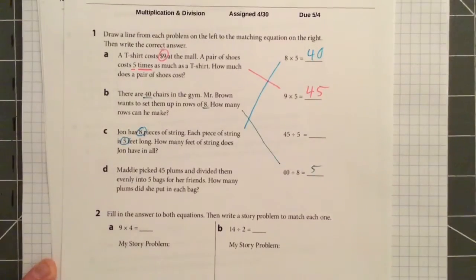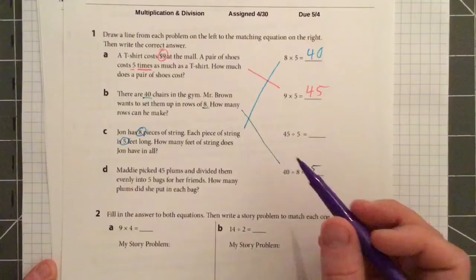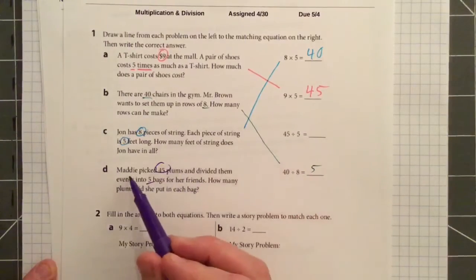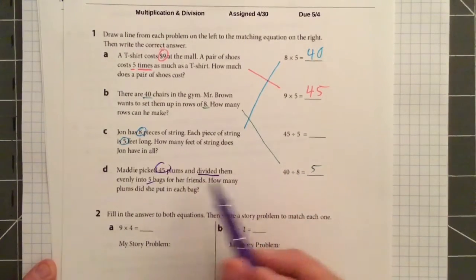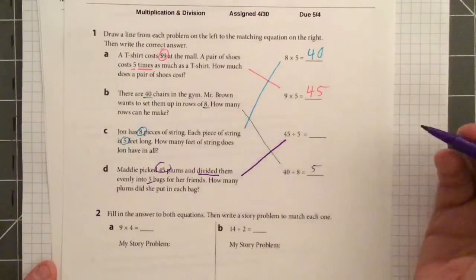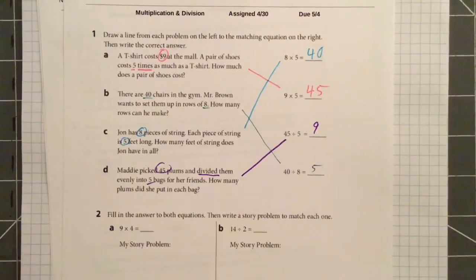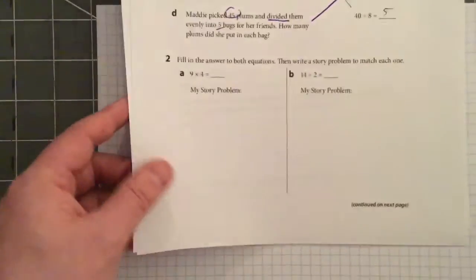Last one, Maddie picked up 45 plums. There's only one left. Obviously, it's going to be this one. Let's make sure those numbers match. I got 45 and a 5. Maddie picked up 45 plums and divided them evenly into 5 bags for friends. You can't make it any easier than that, folks. It's 45 divided by 5. What is 45 divided by 5? It's 9.